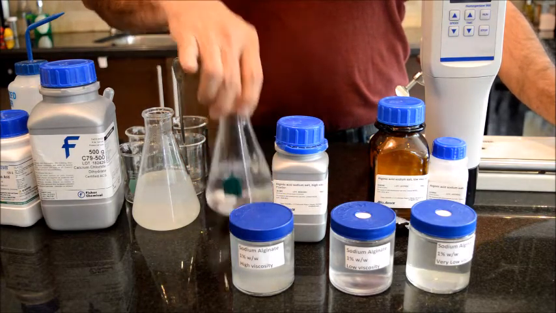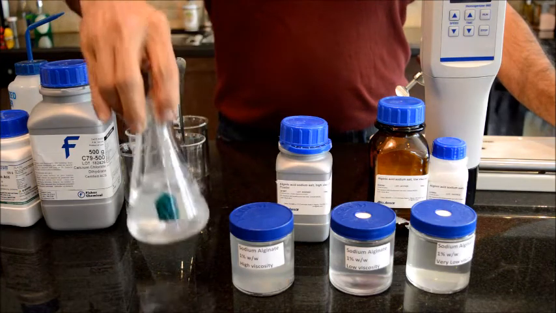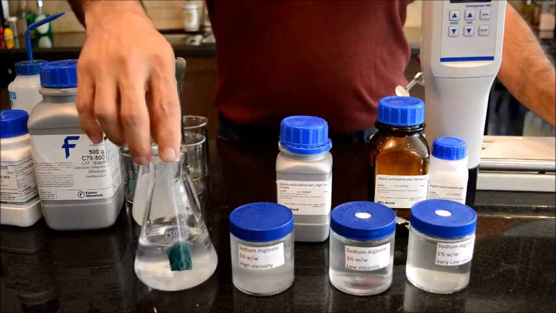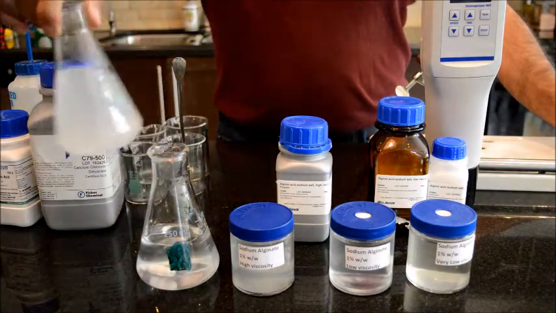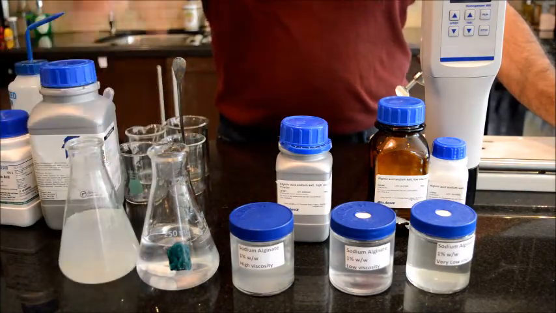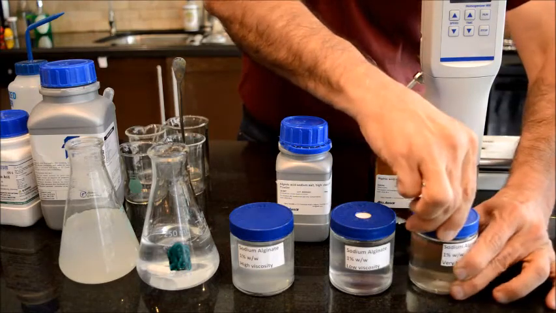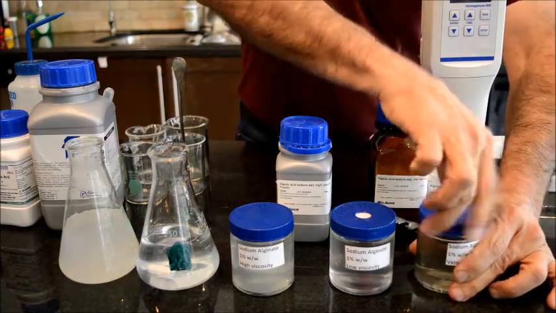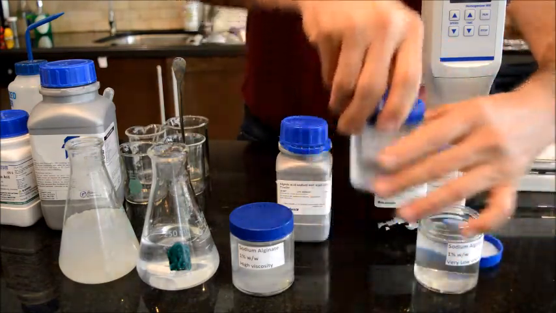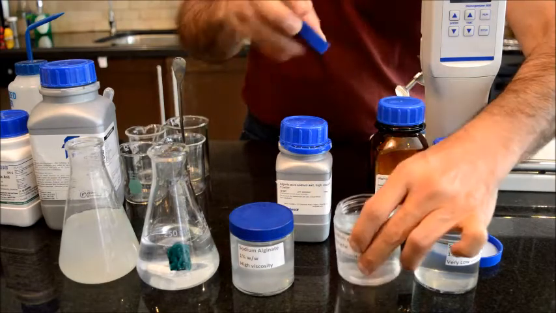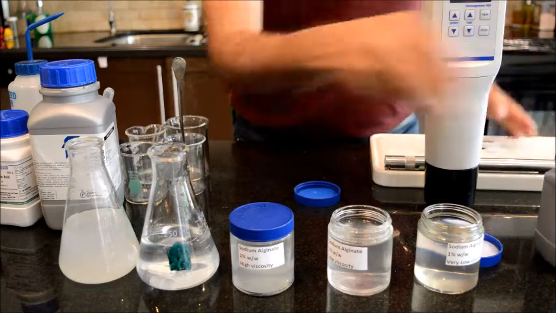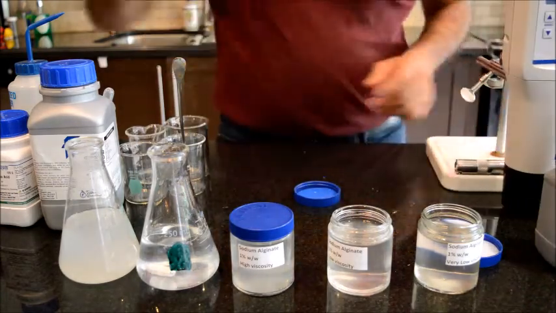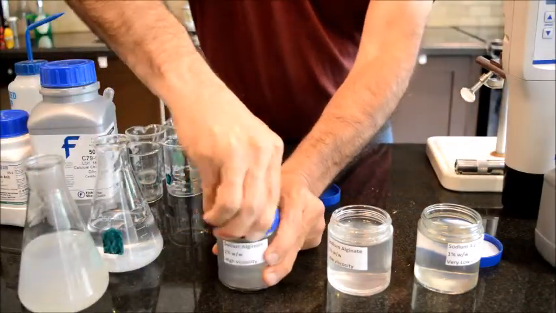For comparison purposes, I also have my carbomer 1% made, and also the xanthan gum 1% solution. So I'm going to just visually show you how they look, and I'm going to put these away so that I can have a better reach, and this machine away.